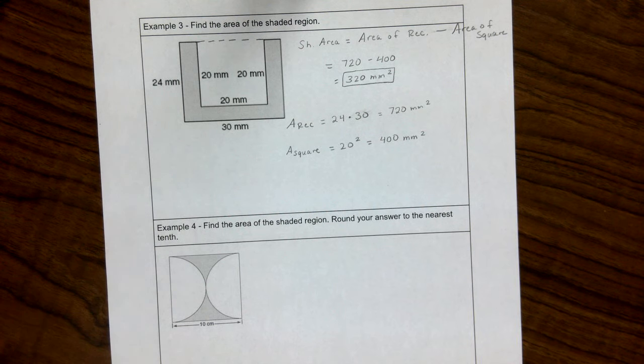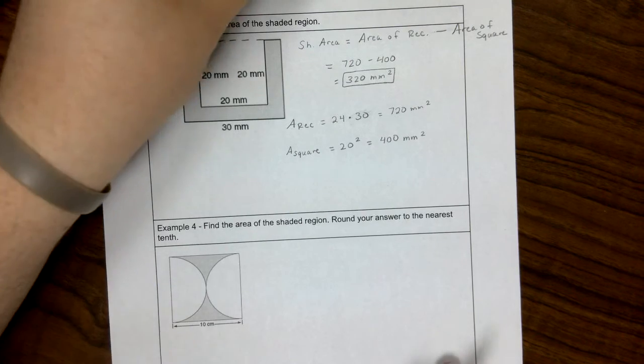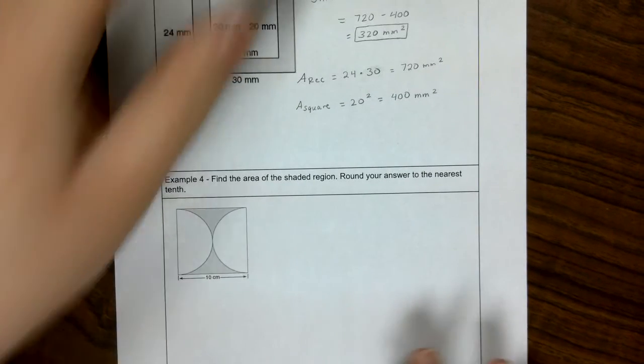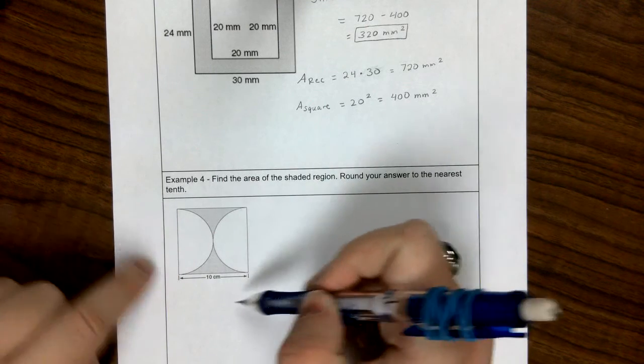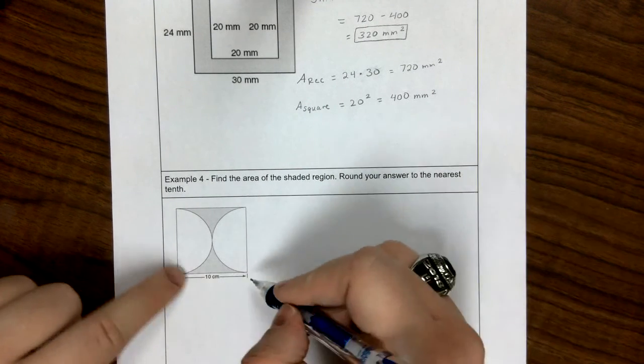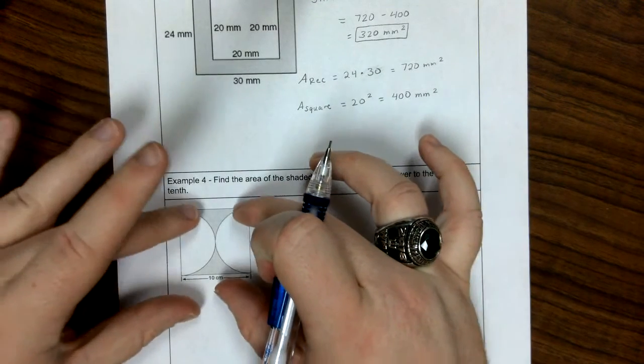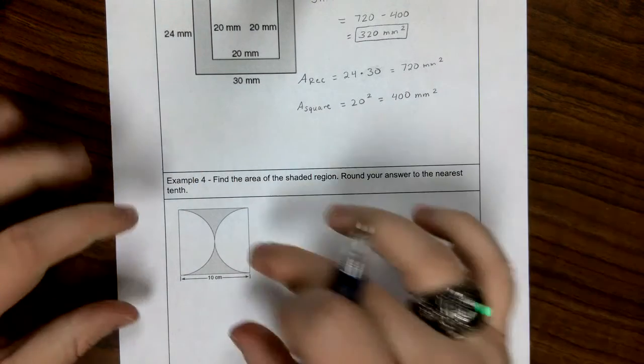Okay? I don't think that one was too bad. So now this next one, I've taken a square. Now how do I know it's a square? Because every side length is the same. And I've taken this square and I've inserted two pieces of one circle. So I've cut it off.